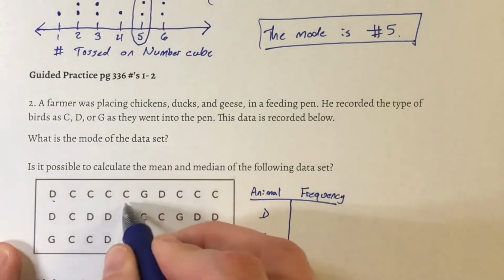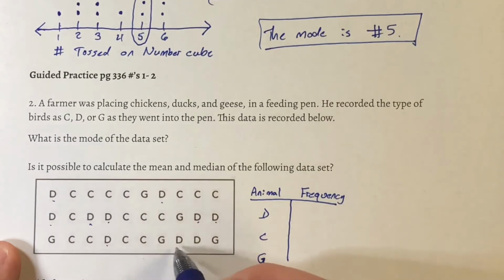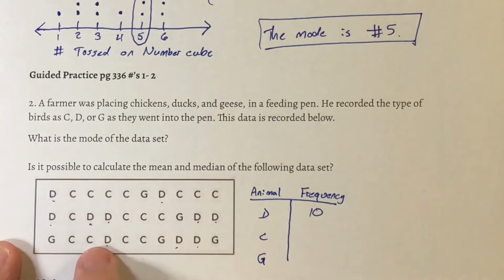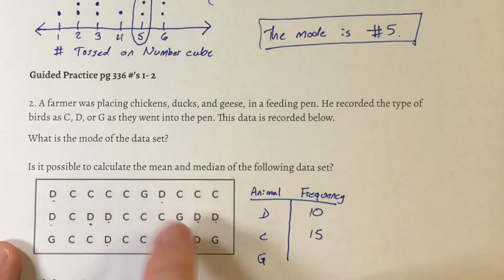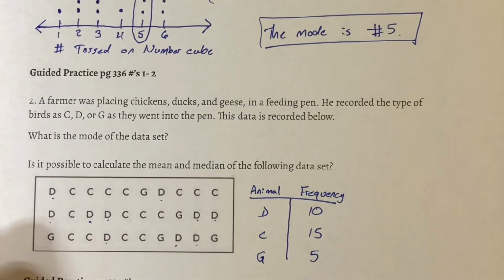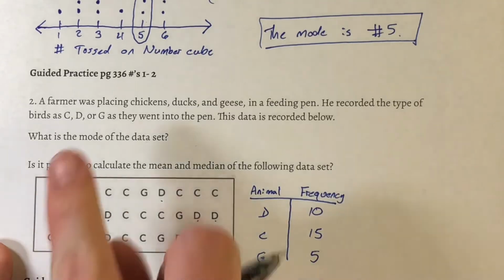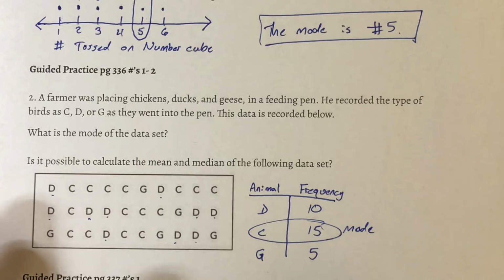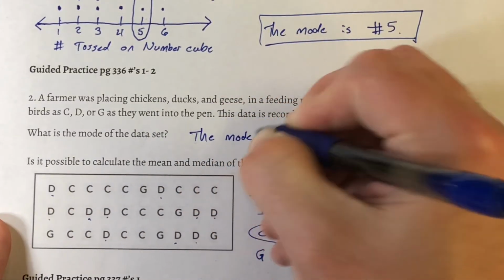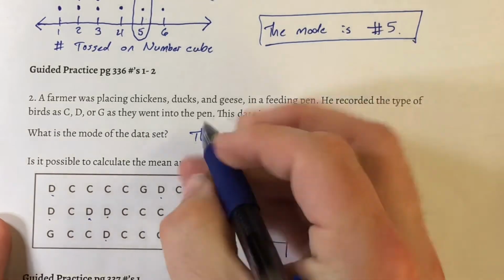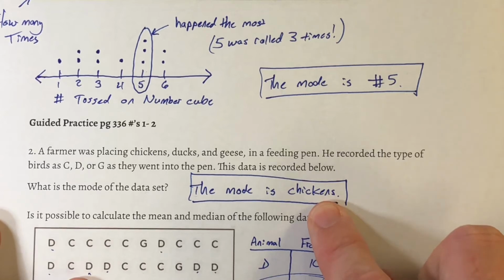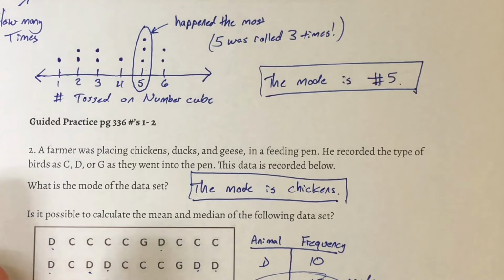How many ducks were there? 1, 2, 3, 4, 5, 6, 7, 8, 9, 10. How many chickens? 1, 2, 3, 4, 5, 6, 7, 8, 9, 10, 11, 12, 13, 14, 15. And I could either take the total and subtract 25 or just count the geese. So 1, 2, 3, 4, 5. So 10 ducks, 15 chickens, and 5 geese. So what is the mode? What happened the most? Chickens happened the most. There was lots of them as they passed in. So we're going to say the mode is chickens. So you'll see that your mode can be a numerical value, or it can be a data value that is in the form of words, such as chickens.